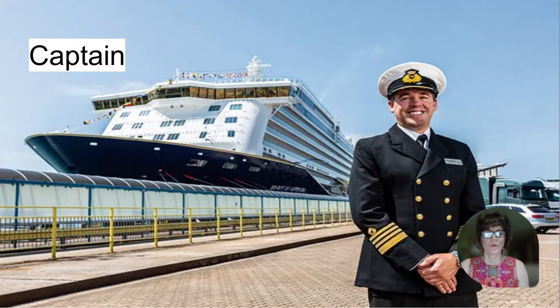Captain. With your dominant hand, you're going to make a claw C hand shape, and then you're going to put it on top of your shoulder. Captain.